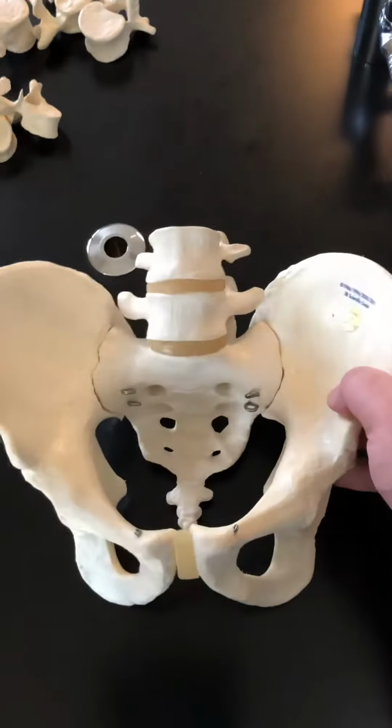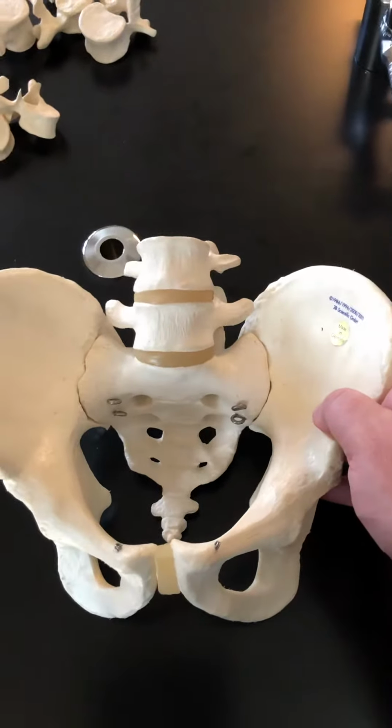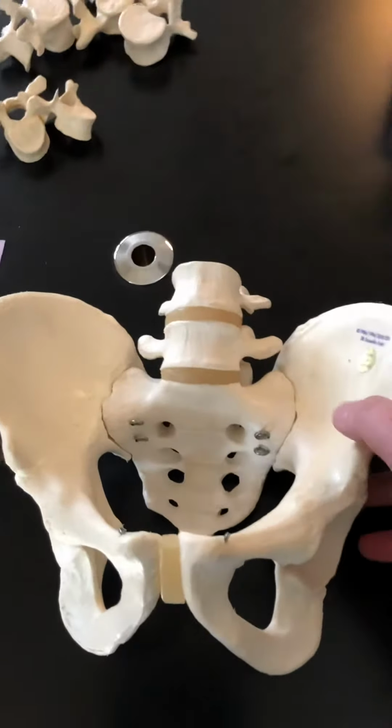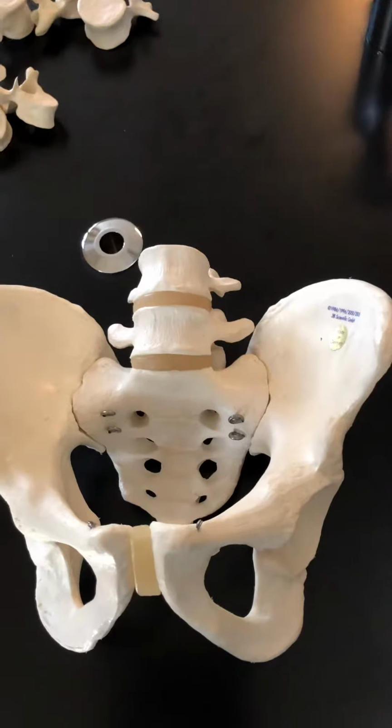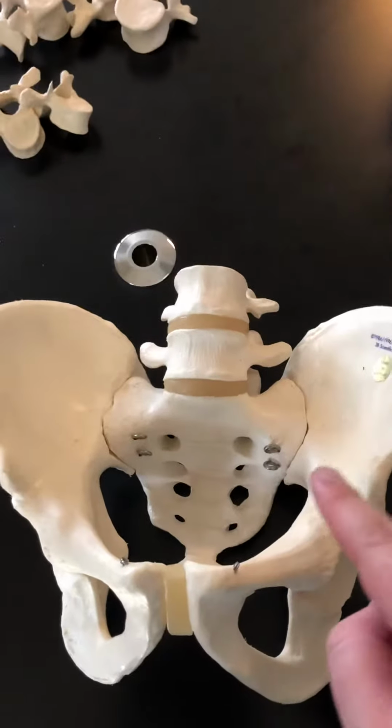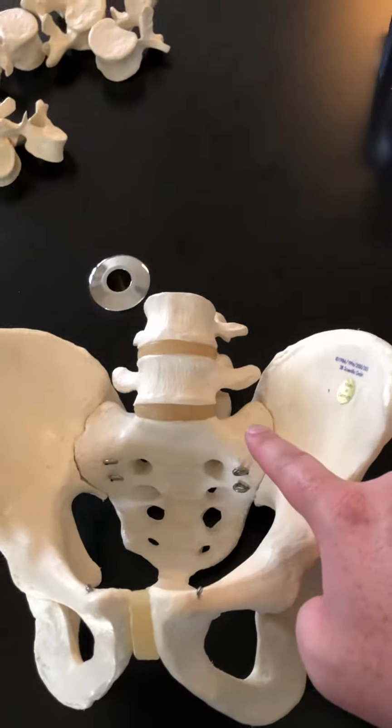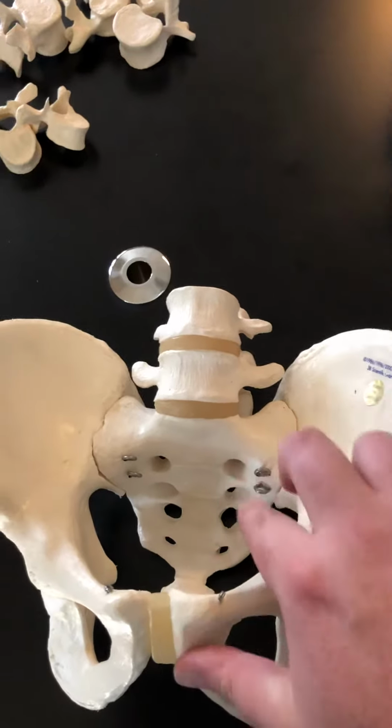And we'll talk in the class a little bit about how to tell the difference between male and female pelvises. That's one of the best ways to tell male or female on a skeleton. But right now we're going to focus on some of the features of the sacrum, okay?